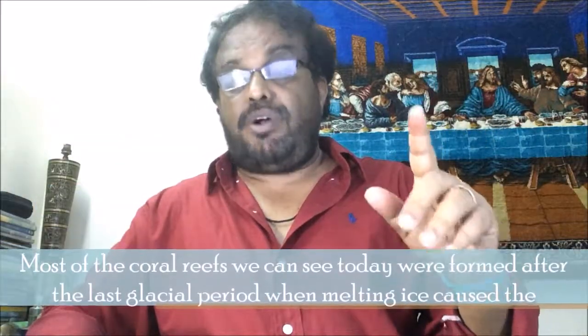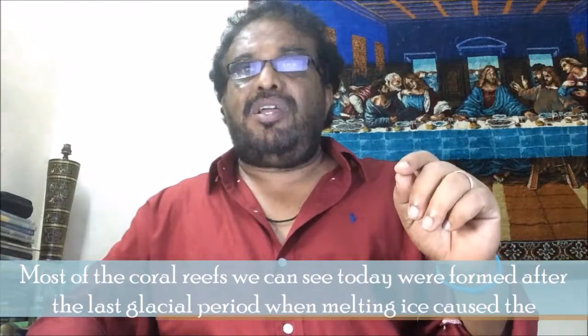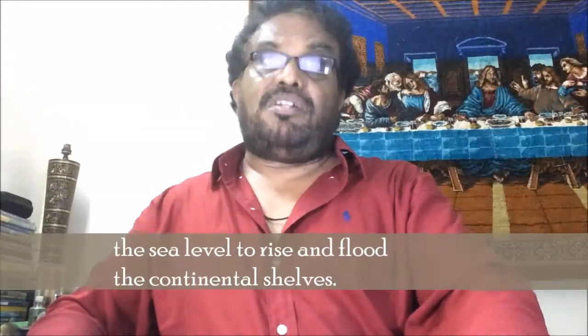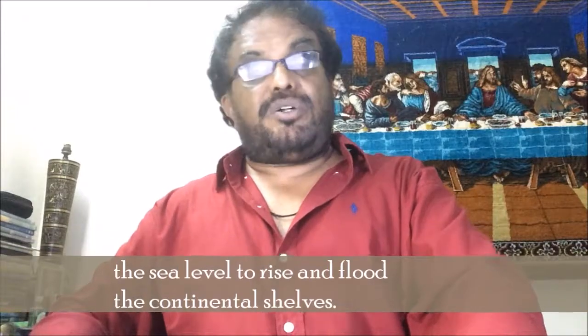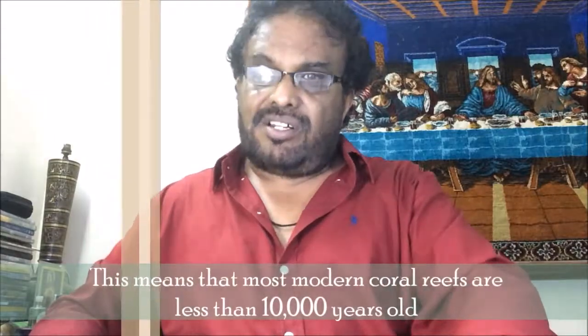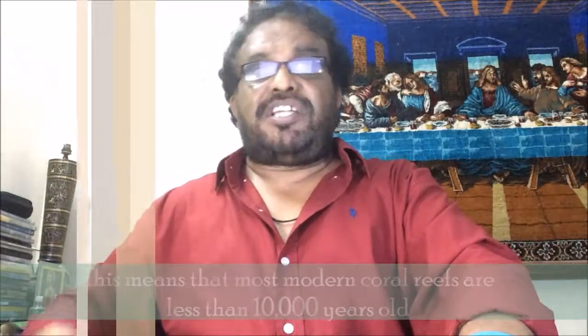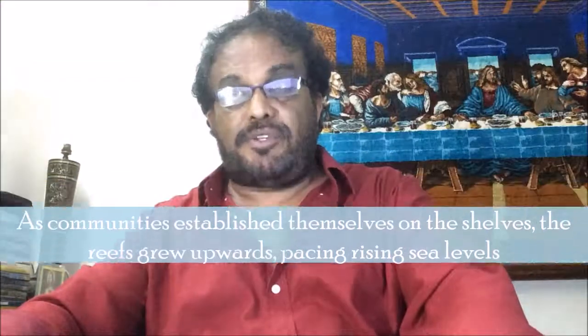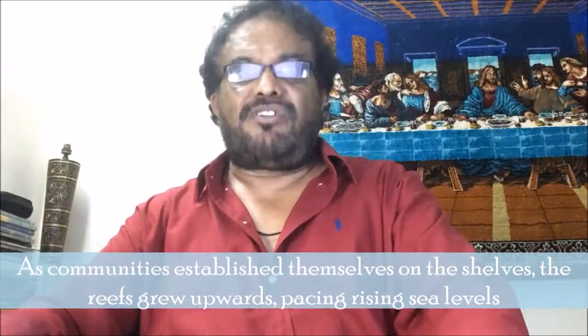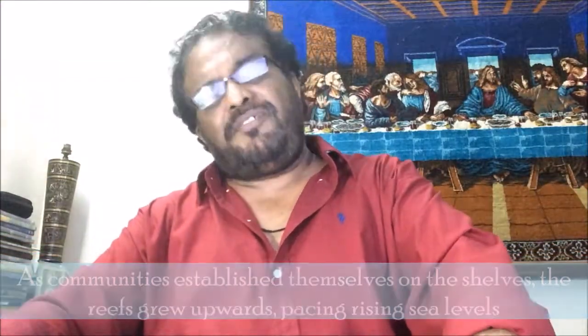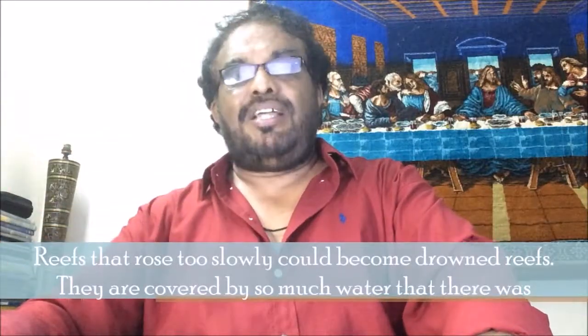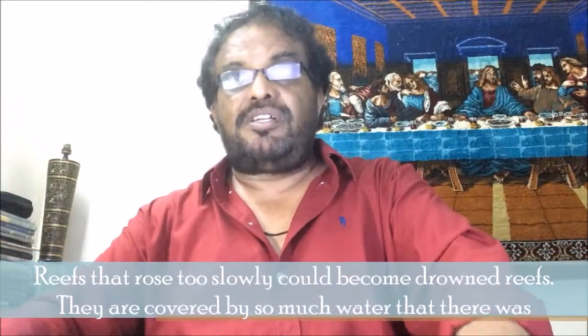Most of the coral reefs we can see today were formed after the glacial period when melting ice caused the sea level to rise and flood the continental shelves. This means that most modern coral reefs are less than 10,000 years old. As communities established themselves on the shelves, the reefs grew upwards, facing rising sea levels. Reefs that rose too slowly could become drowned reefs. They are covered by so much water that there is insufficient light.